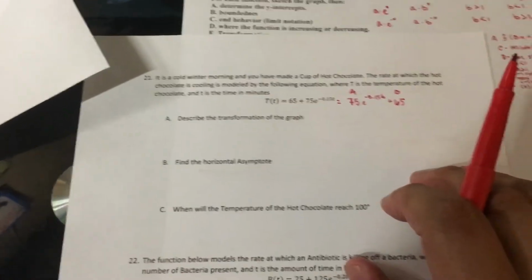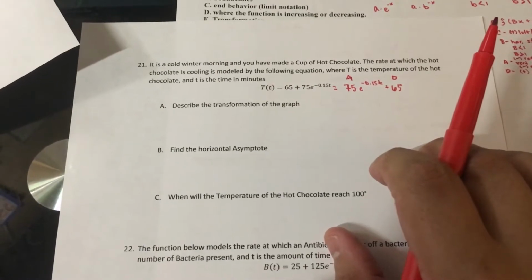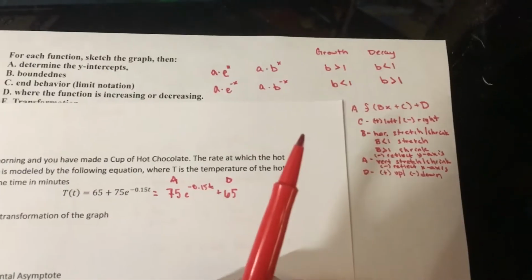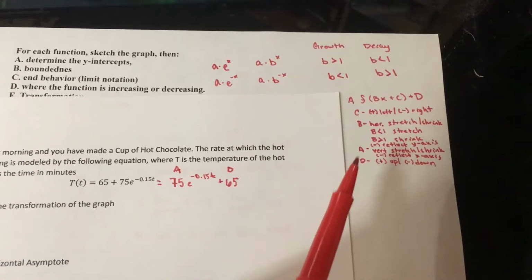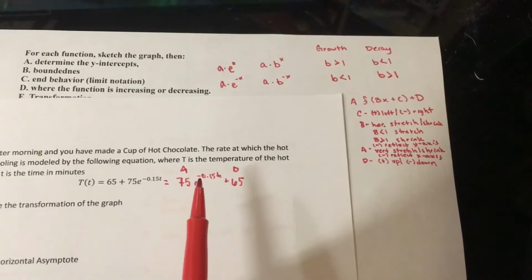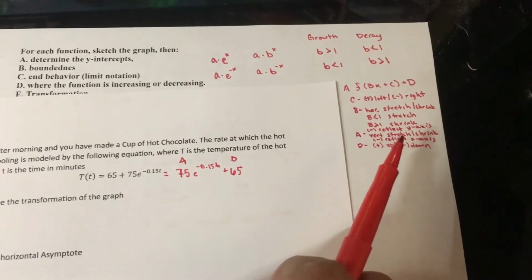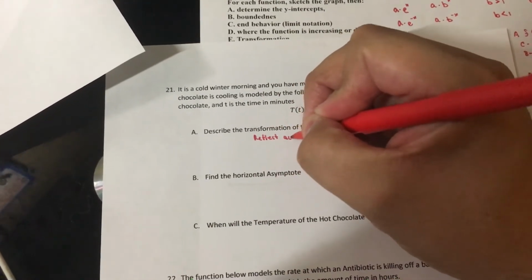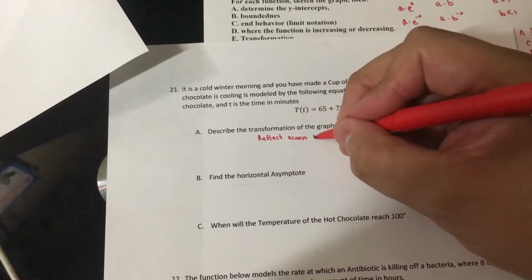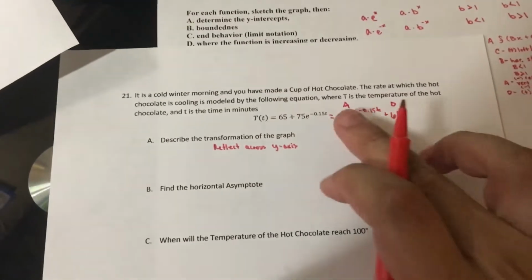Okay, so if I want to describe the transformation of this graph, guys, remember that for exponentials all I was moving was a and d, but I want you to notice something. I have a negative in the exponent, so negative means reflect in the y direction. So first thing is I did reflect across the y.